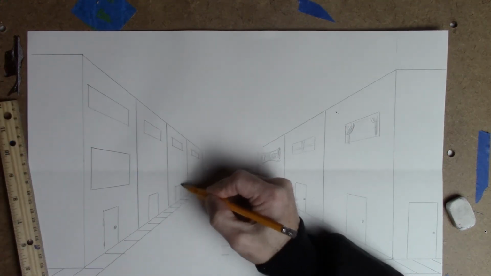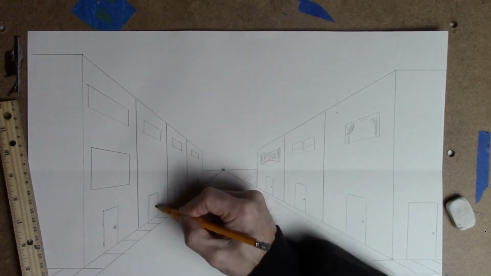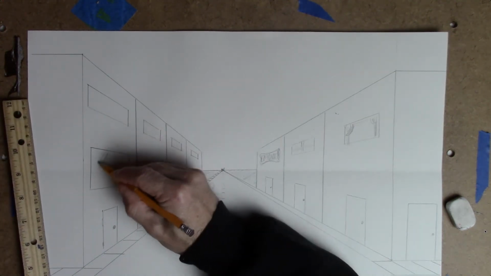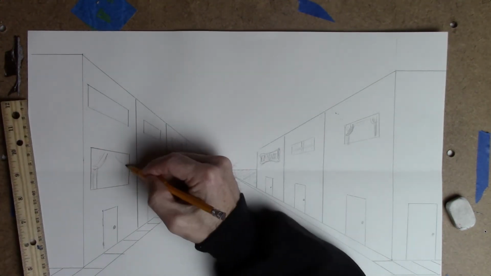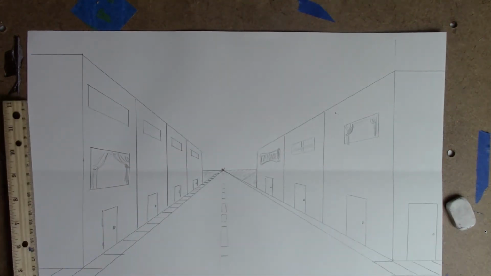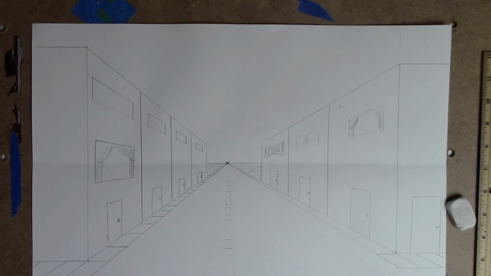See, I'm freehanding it now. All right. More curtains. All right, so just the beginnings of a city scene. Let's see what you can do.